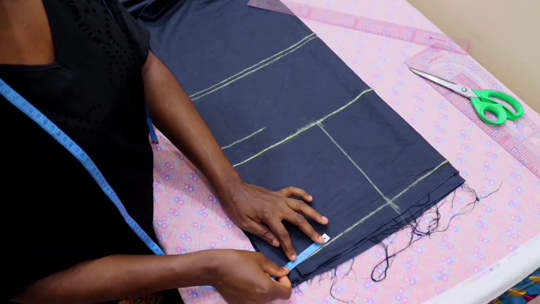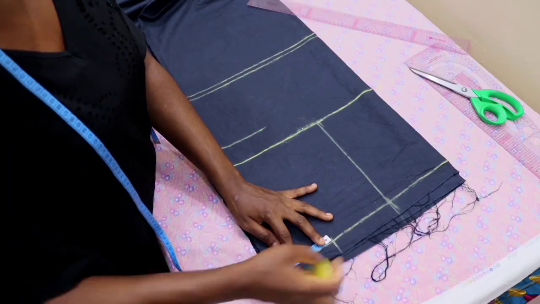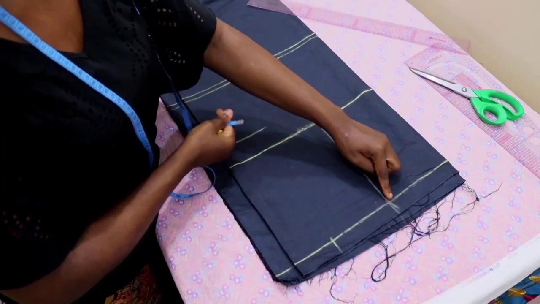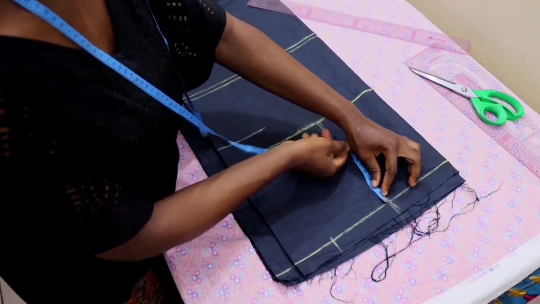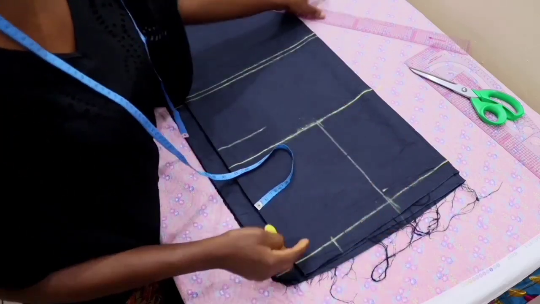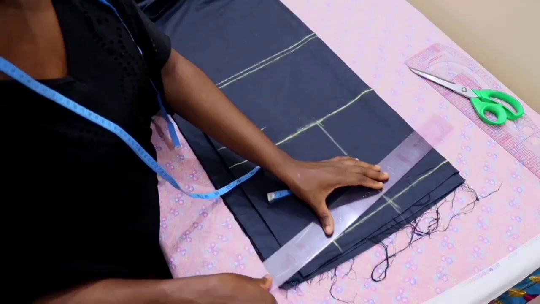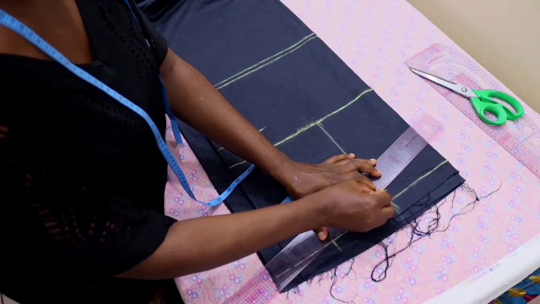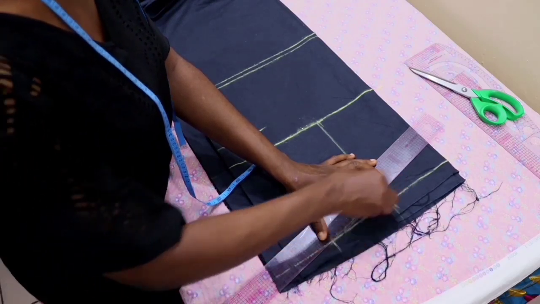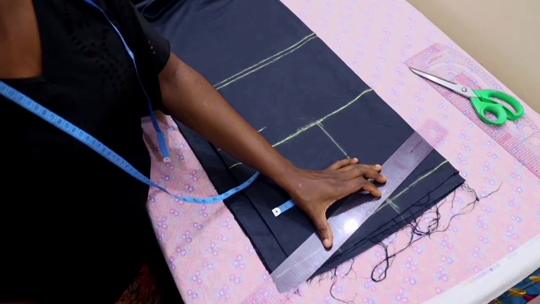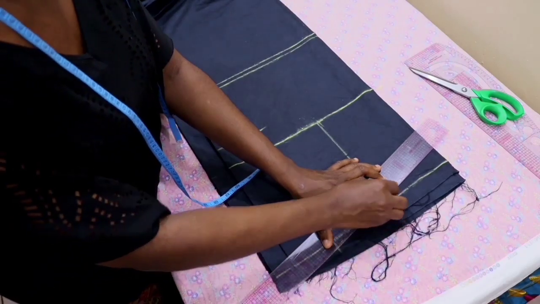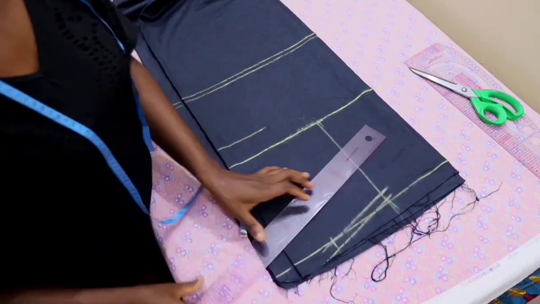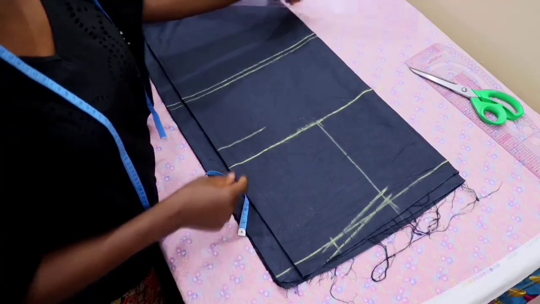Then after that, I'm going to measure 3 inches neck width. And at the tip of the shoulder, I'm going to measure 1 inch. I believe we all know this now. Then I'll connect these points together so that I can get my shoulder slope. Then I'm going to add 1/2 inch to the shoulder slope for the seam allowance on the shoulder.